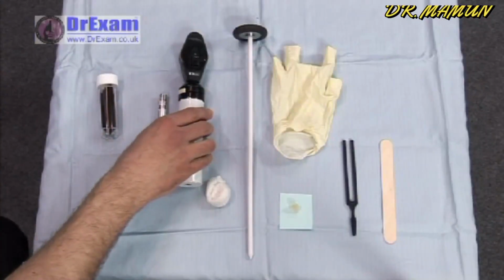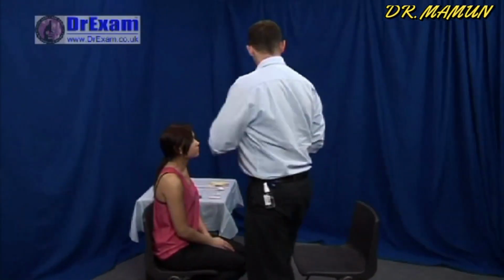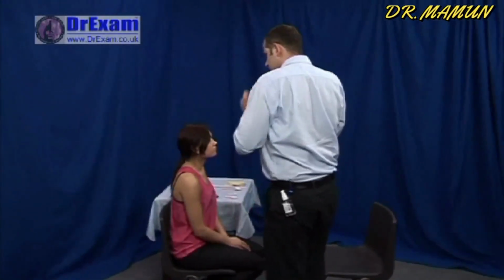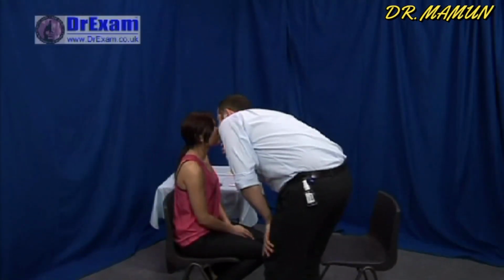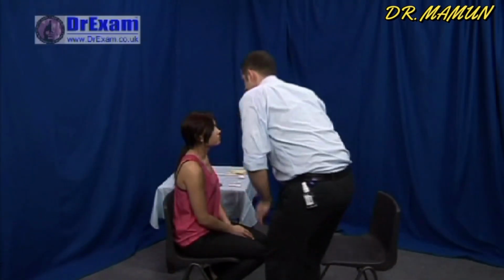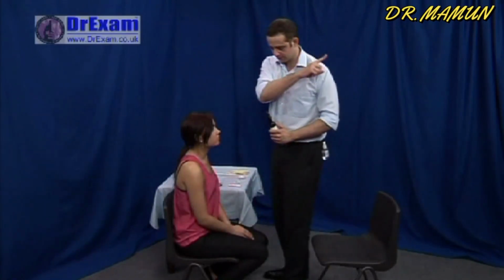Now perform fundoscopy. Start by eliciting the red reflex and look for any opacities that will appear dark, outlined by the red glow. Check the optic disc for colour, contour and cupping.